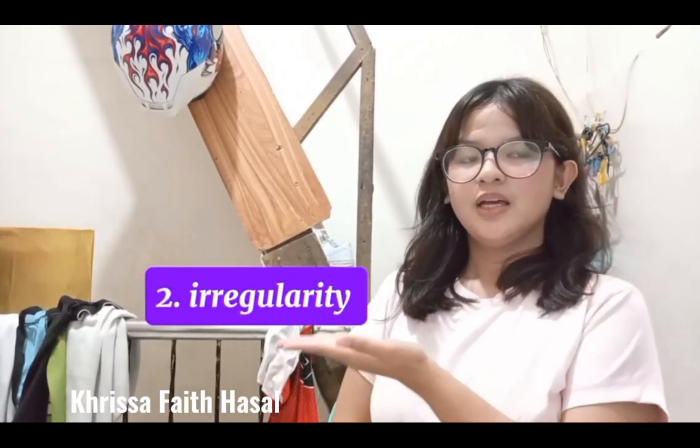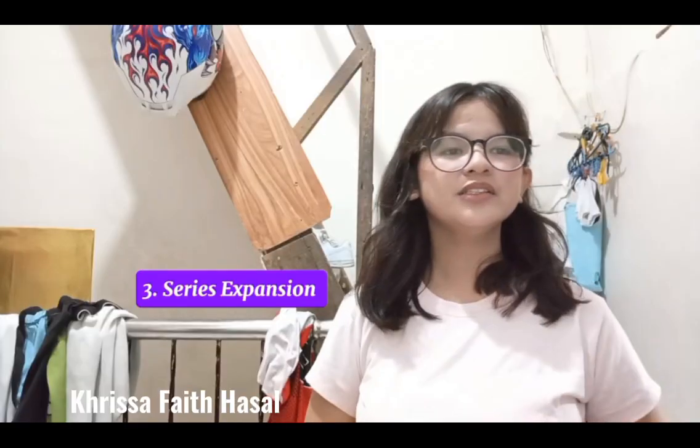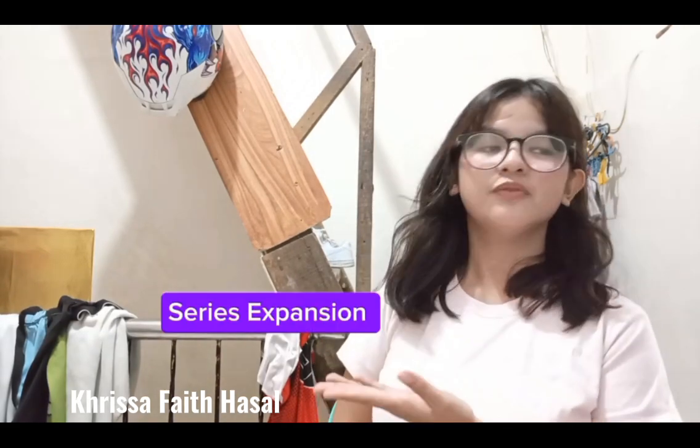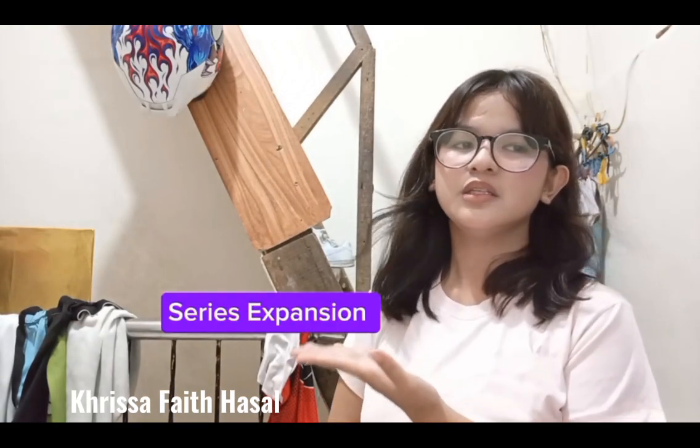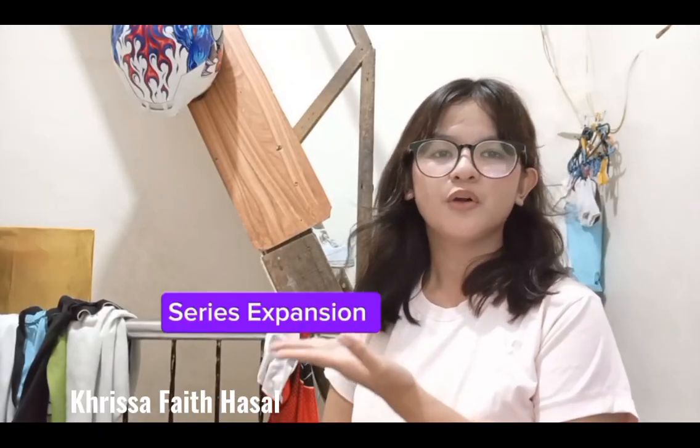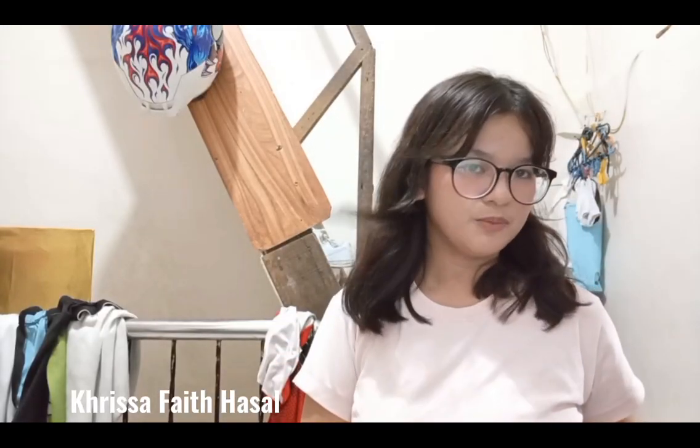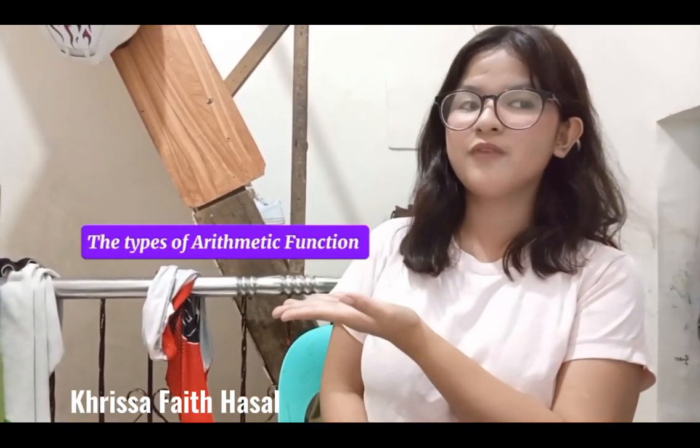Number 2, irregularity. The value of an arithmetic function can jump around a lot. This makes them interesting to study. Number 3, series expansion. Some of these functions have neat formulas that involve infinite sums called series expansions. These expansions are useful for studying the function's behavior. Now, let's proceed to the types of arithmetic function.